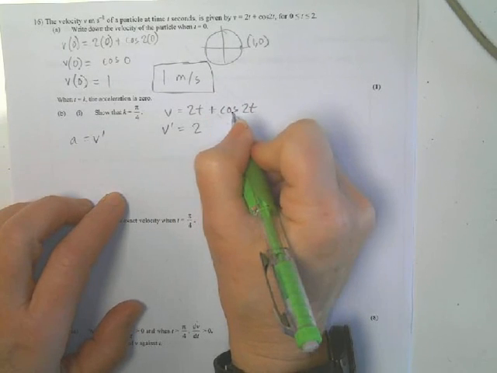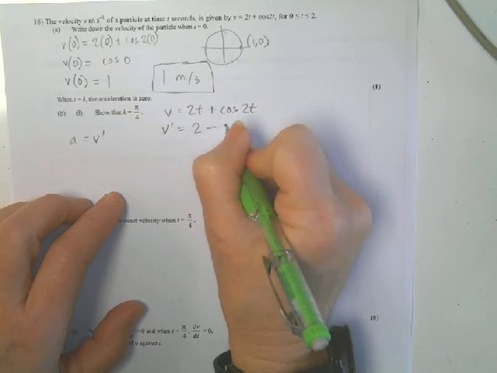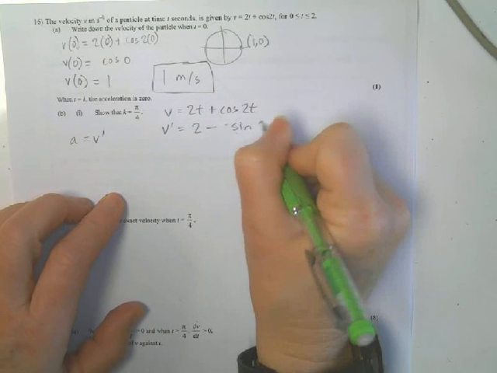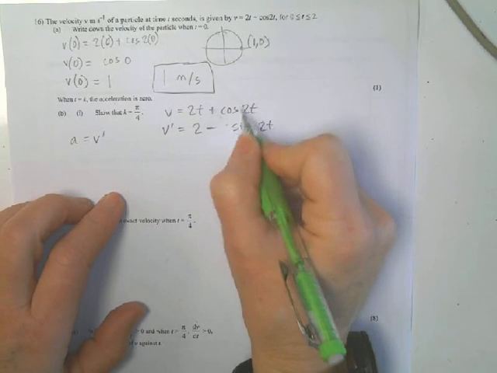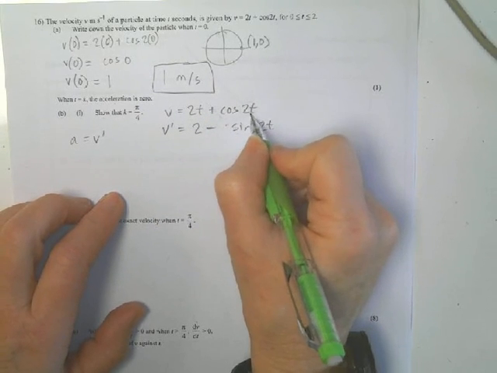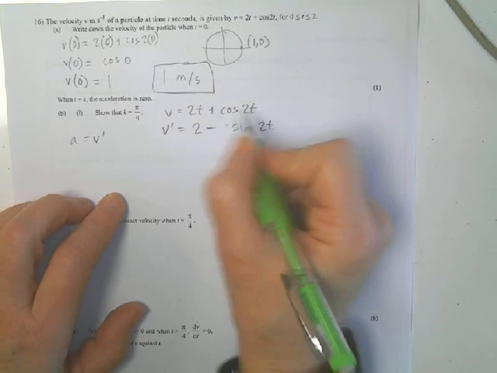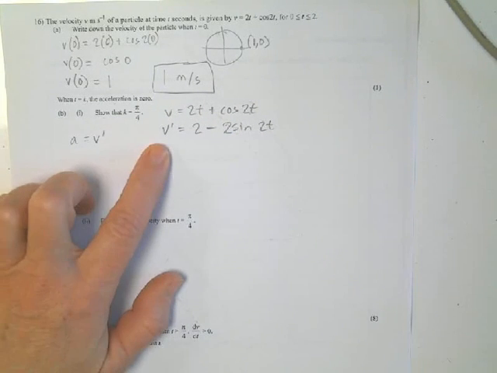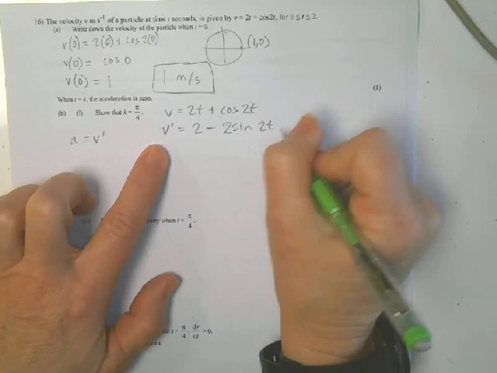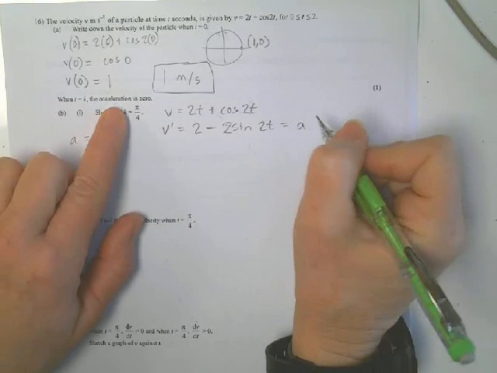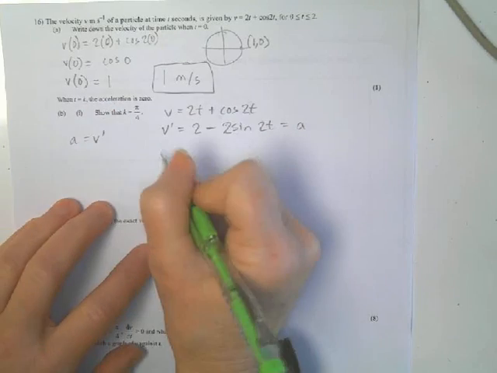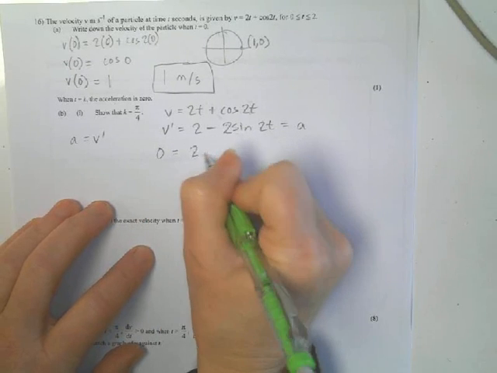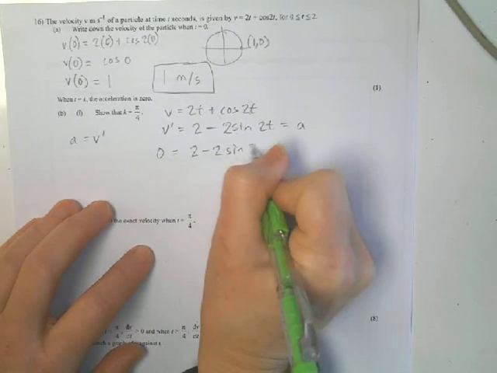The derivative of cosine is a negative sine, so I'm going to put in my negative sine of 2t, but I have to use the chain rule because there's something happening in here. So I need to multiply by the derivative of 2t, which is 2. So here is my acceleration. And I want to know when is the acceleration 0. So I'm going to have 0 is equal to 2 minus 2 times sine of 2t.